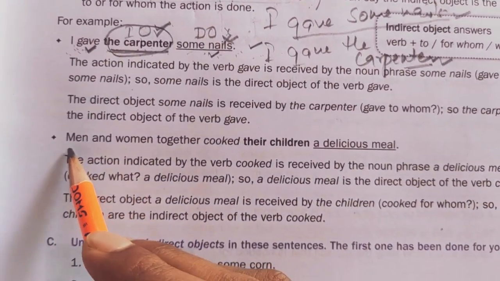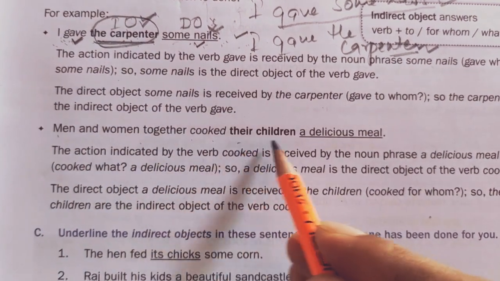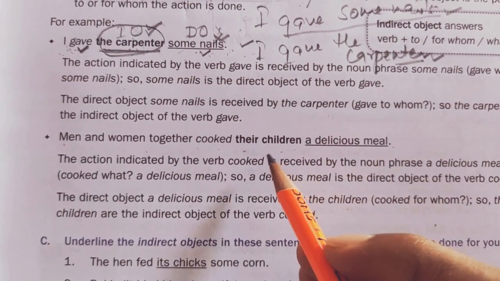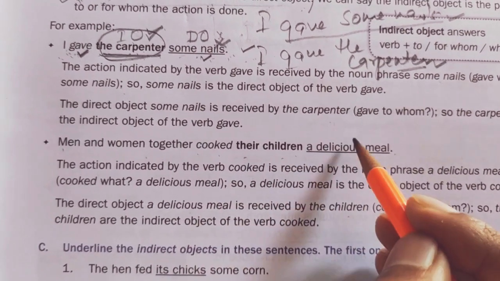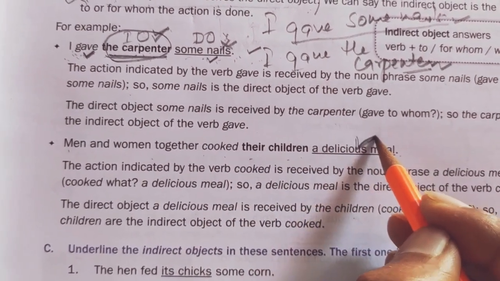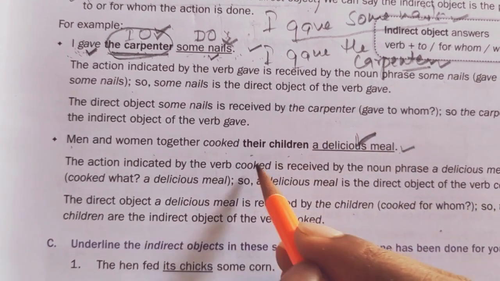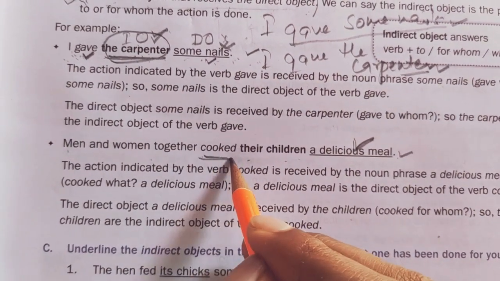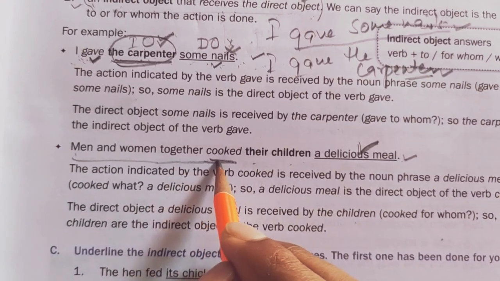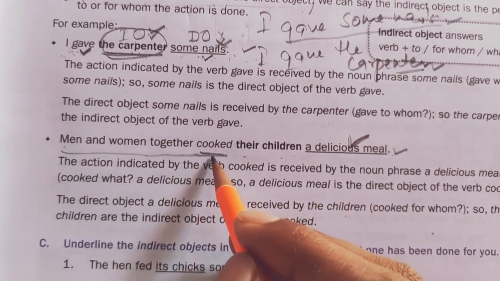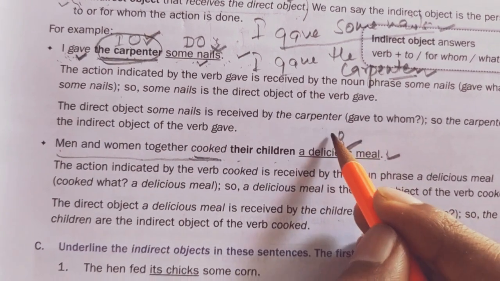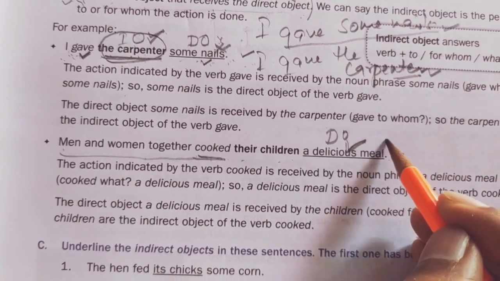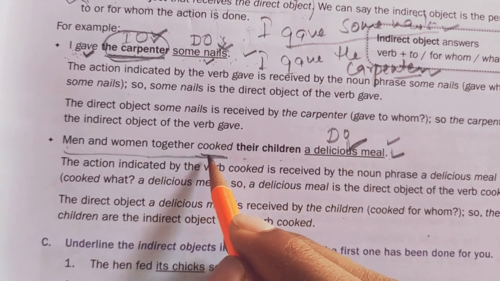Now have a look at this here. Men and women together cooked their children a delicious meal. So which one do you think is the direct and which the indirect object? Obviously this is the direct object because it is required for the completion of the verb cook and the sentence as a whole. Men and women together cooked a delicious meal. So this is the direct object because this is required, this is crucial.